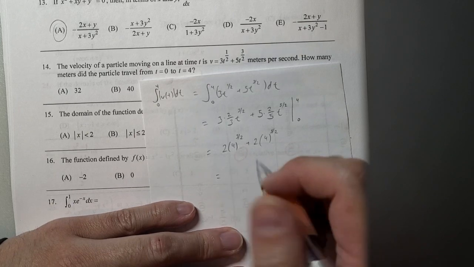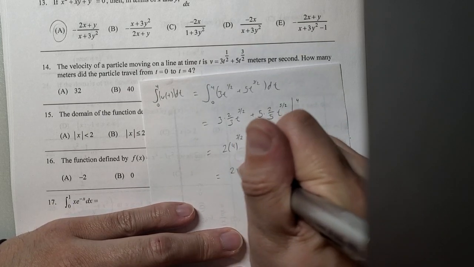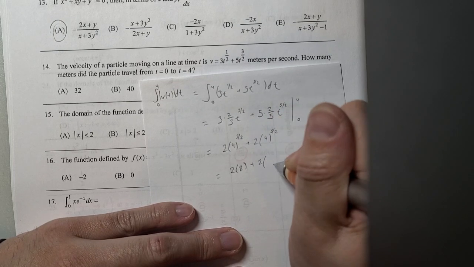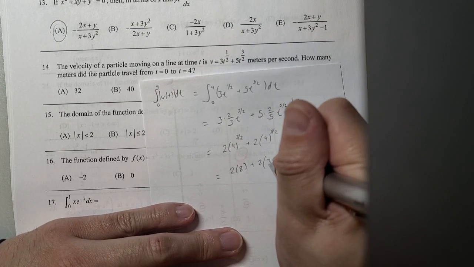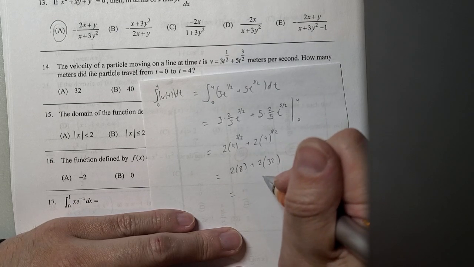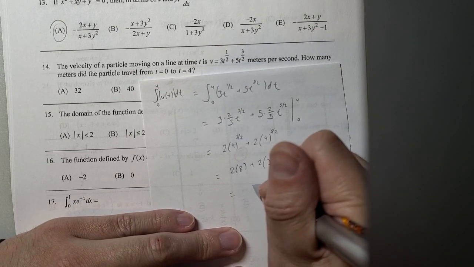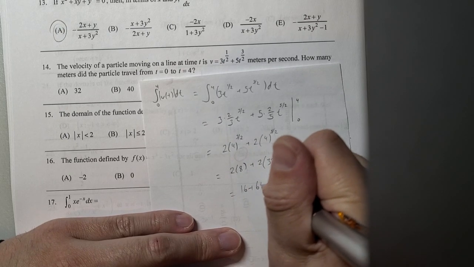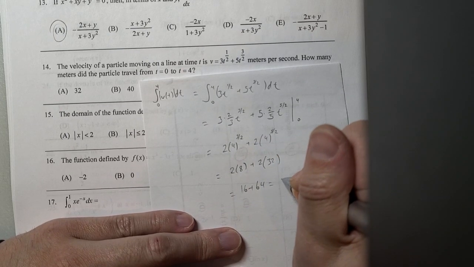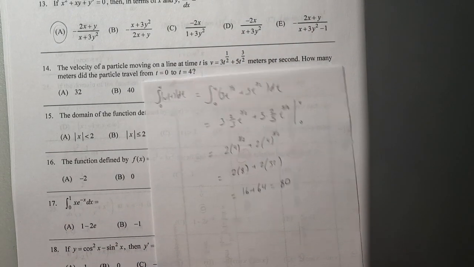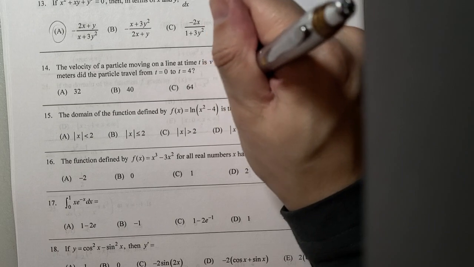So here we get 2 times 8 plus 2 times 2^5, which should be 32, if I remember it correctly. 2^5, yeah, should be right. Then this is 16 plus 64, which is 80. Okay, so then that is D.